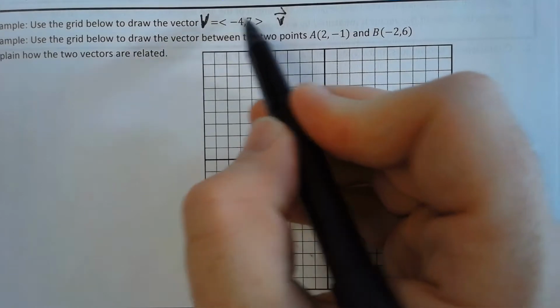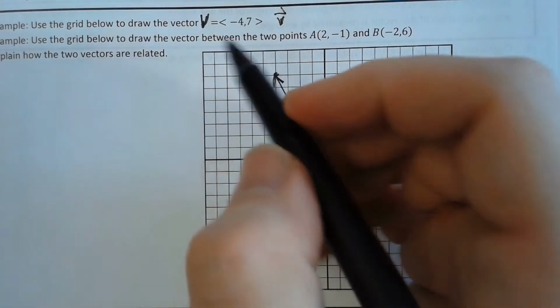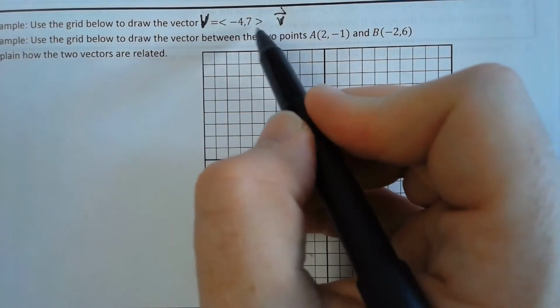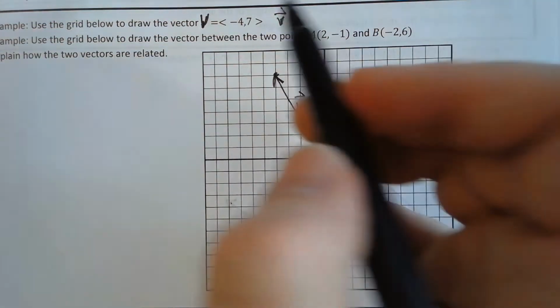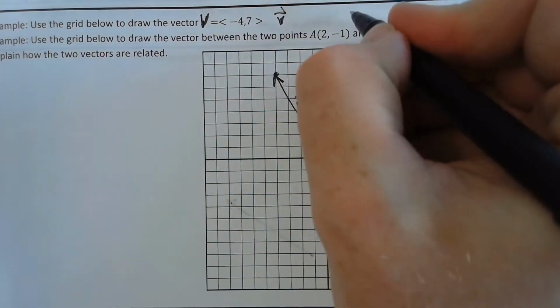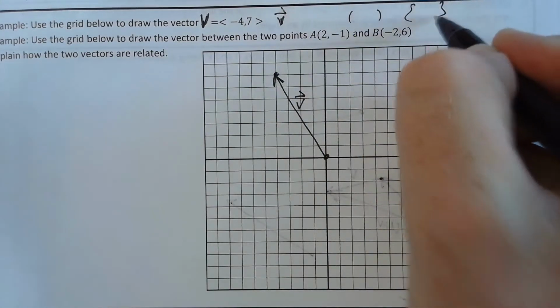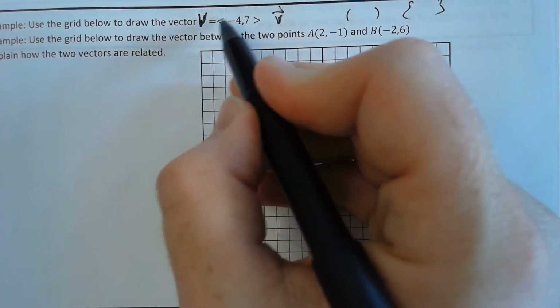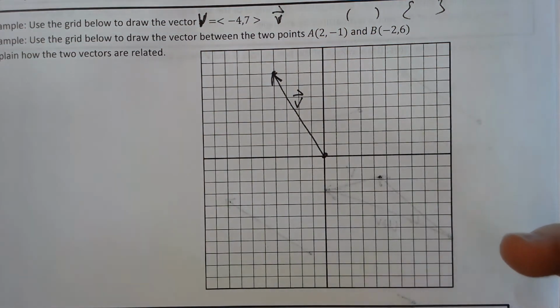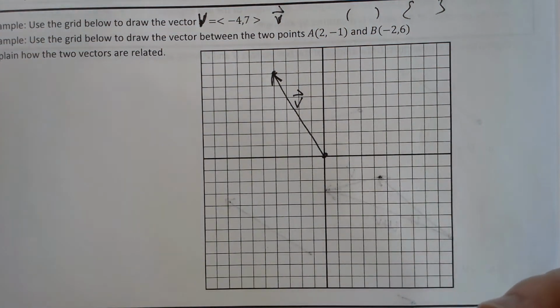Also notice that they're using brackets. Sorry, I should be more pointed about this. They're using the greater than, less than symbols as the brackets of a vector. So we have parentheses, which generally correspond to a point. We have curly brackets, which correspond to a set. Now we have these diagonal brackets, which specifically focus on a vector.